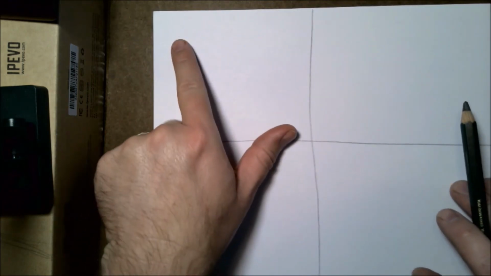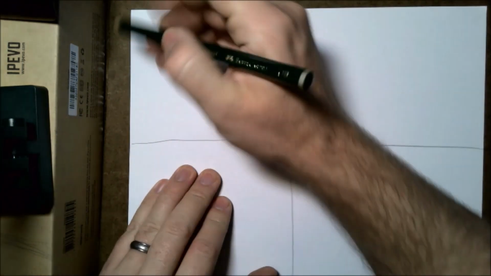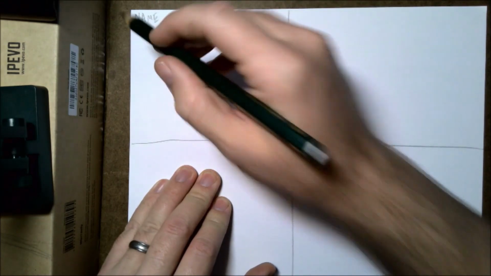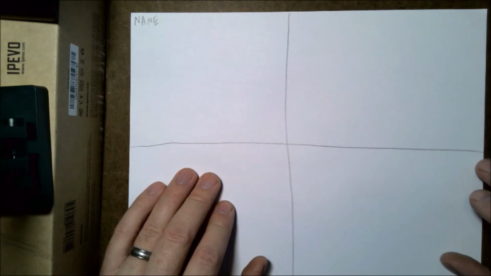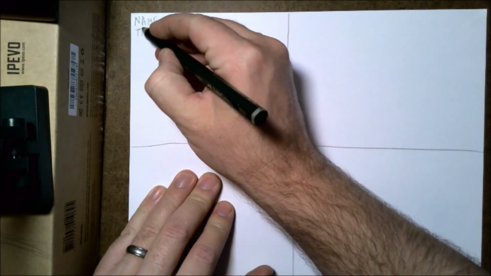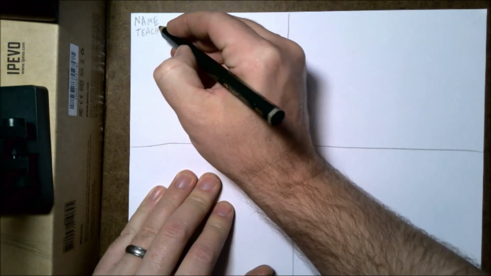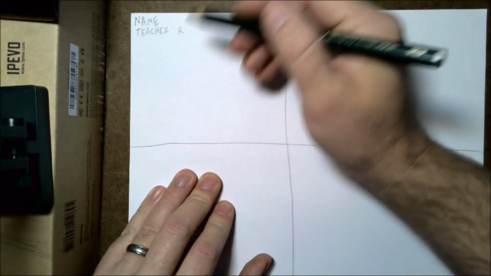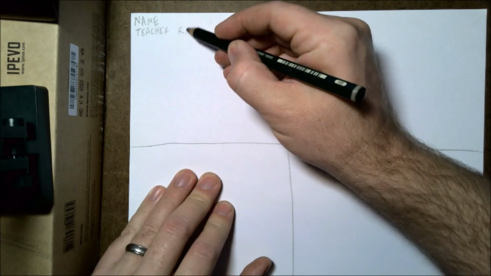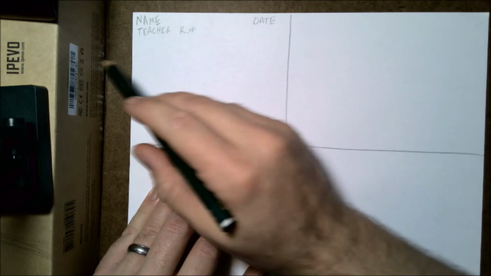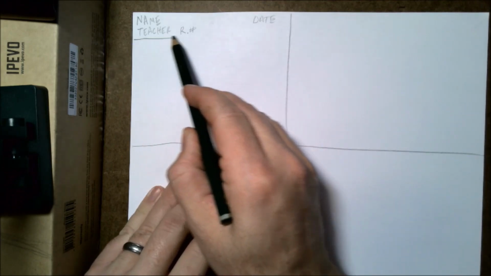So on the top here, go ahead and write your name. Full name, please, first and last name. And then under that, put your teacher's name. So teacher. And then your room number would be R, whatever it is for a room number. The date. Alright, so once you have all that, we can just draw a line here to divide this up.